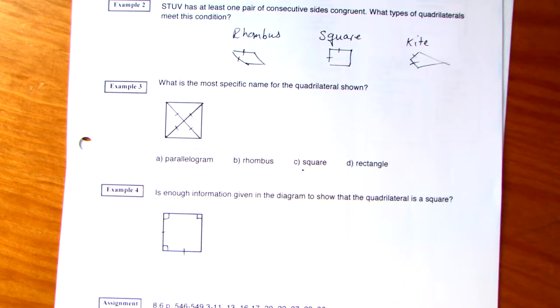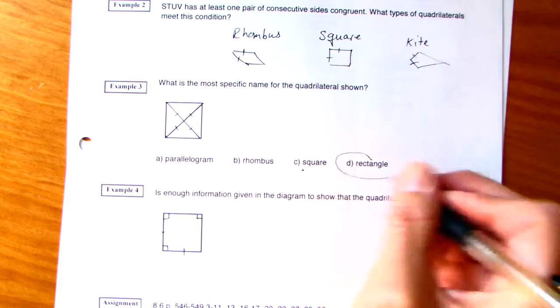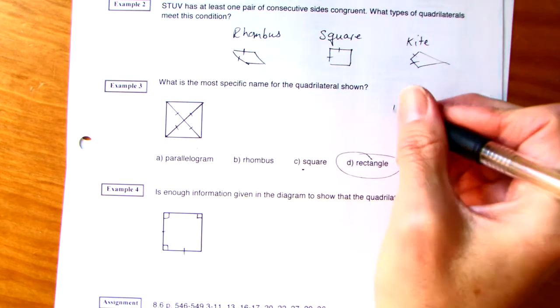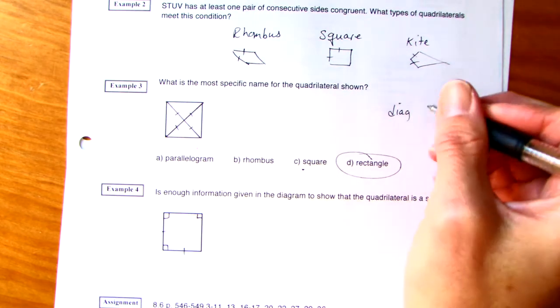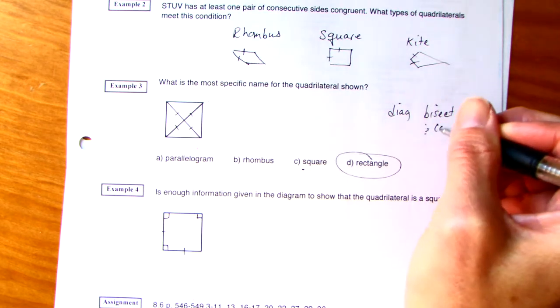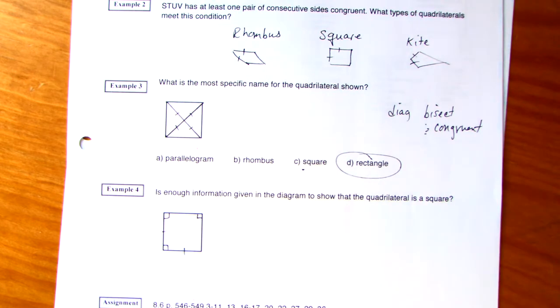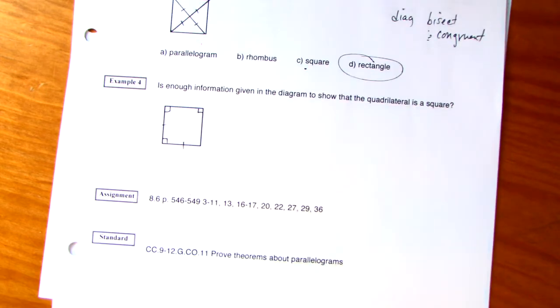But we do know the diagonals bisect each other and are congruent, so that would be a rectangle. Because in a rhombus, the diagonals aren't necessarily congruent, so you can have a longer diagonal than the other.